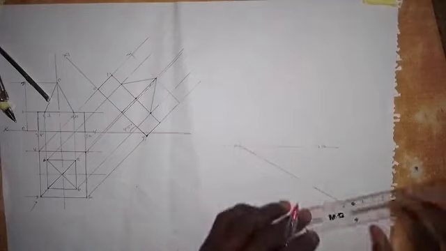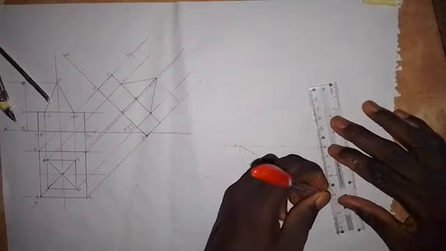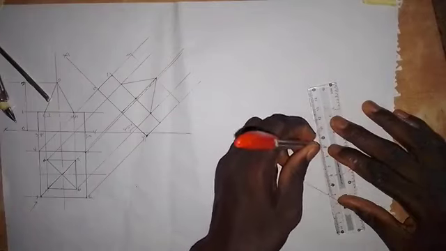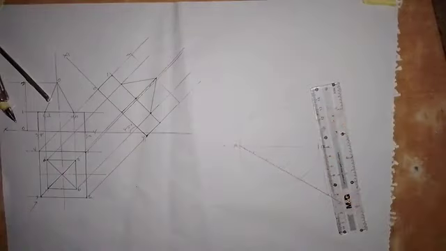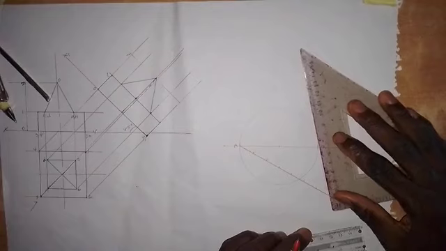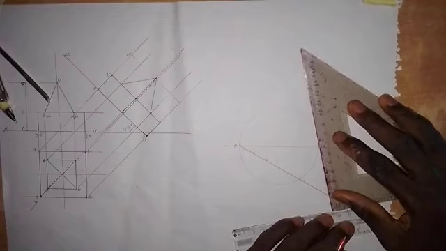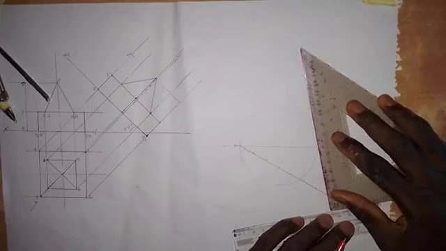What we are going to do is join the last point with the end of the line, and we have this. Then we take the set square, setting it along this line. This is how to divide a line into a number of equal parts. We are dividing line AB into 7 equal parts.